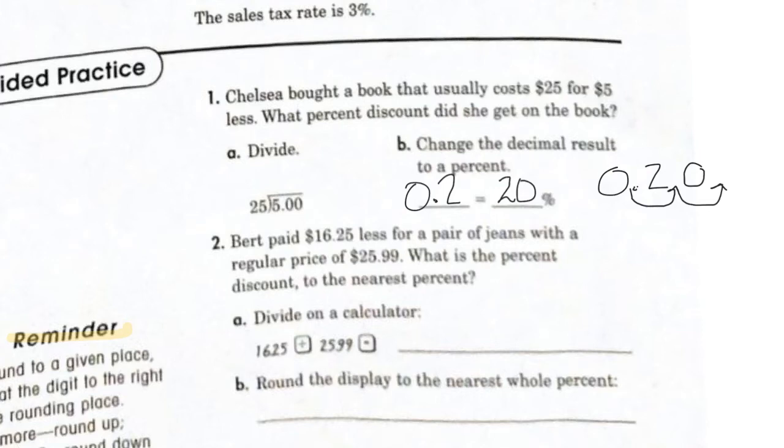All right. Bert paid $16.25 less for a pair of jeans with a regular price of $25.99. What is the percent discount to the nearest percent? So on your calculator, you punch in $16.25 divided by $25.99. And when you do that, you get this number of 0.6254047.